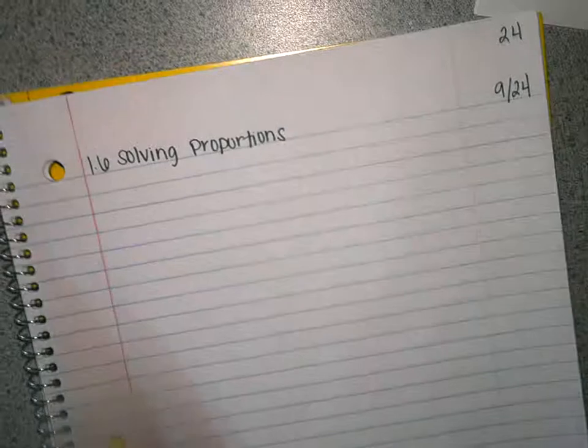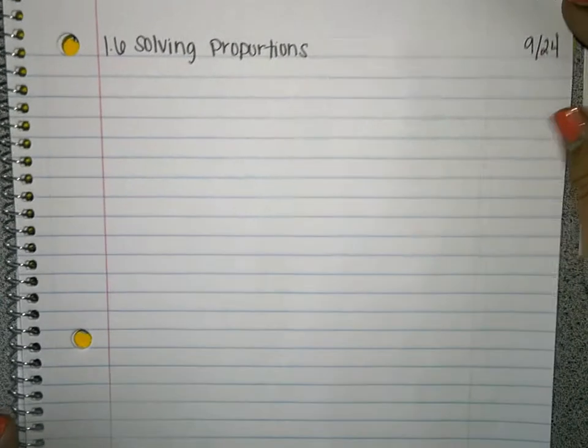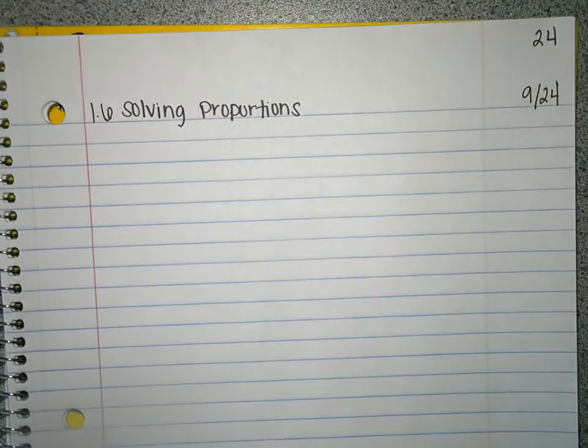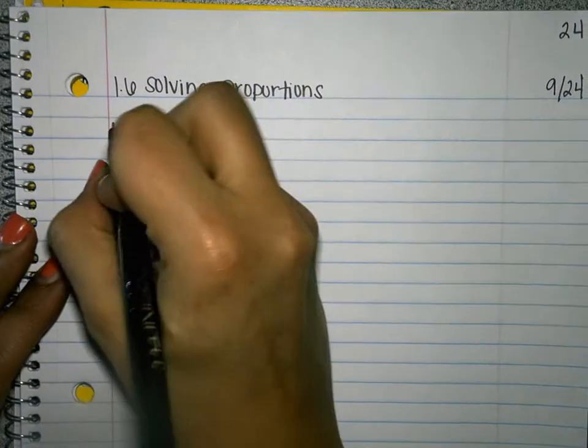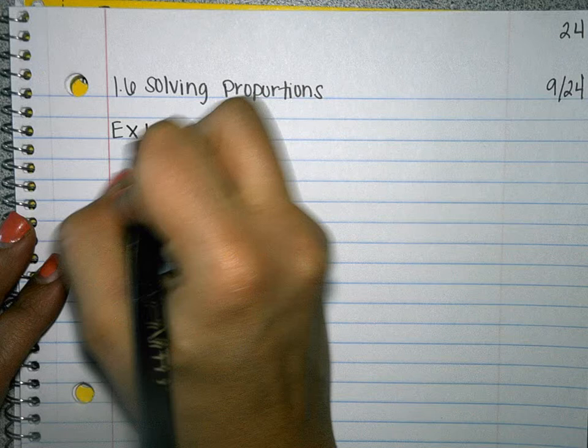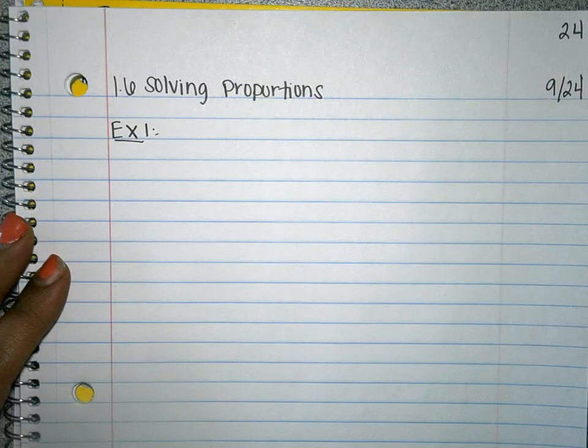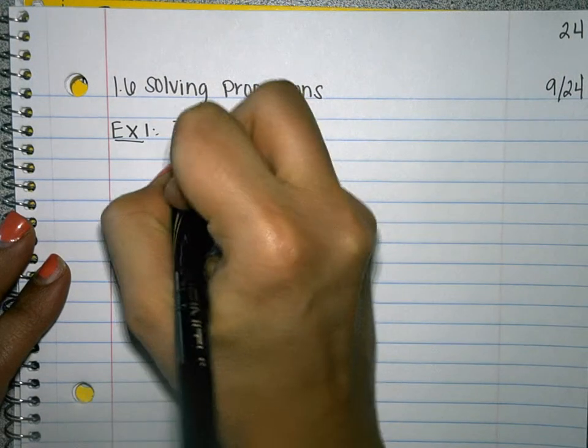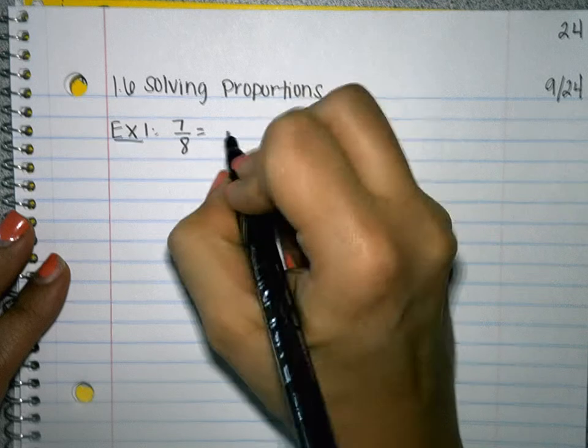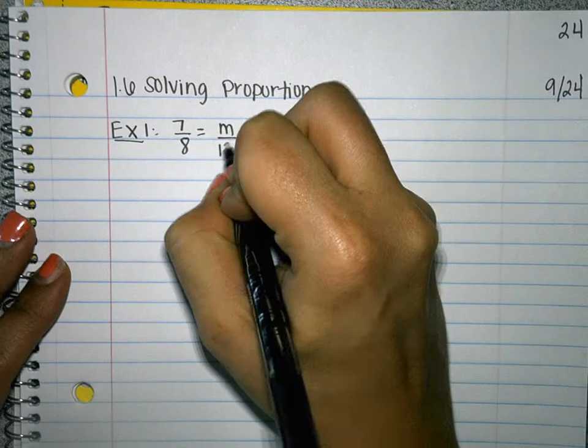Okay, so back to our notes. How exactly do we solve these things? Our first example is going to be 7 over 8 equals m over 12, and we want to solve for m.